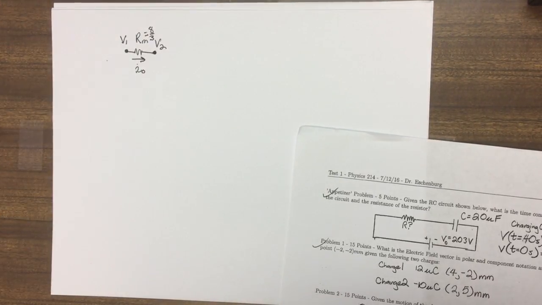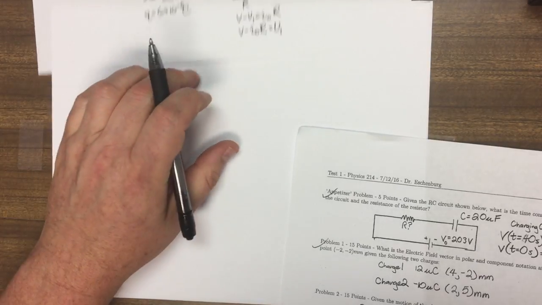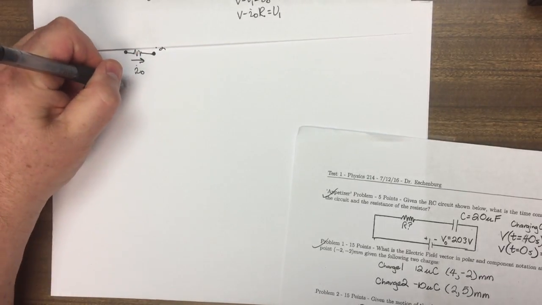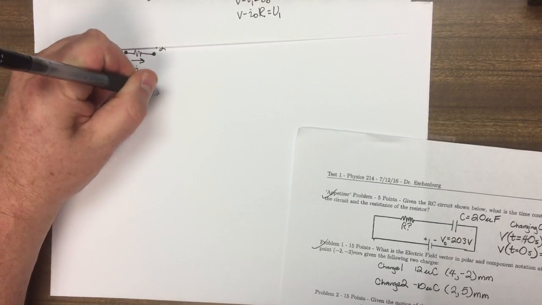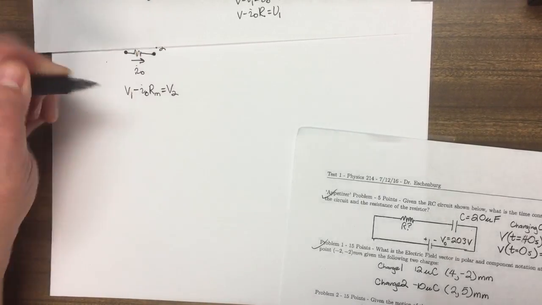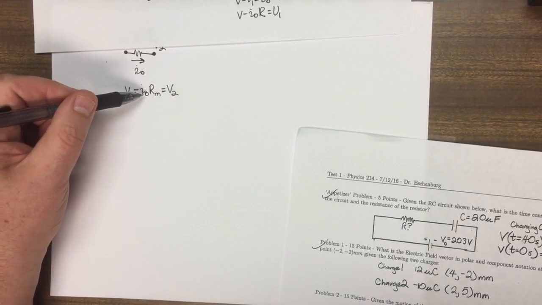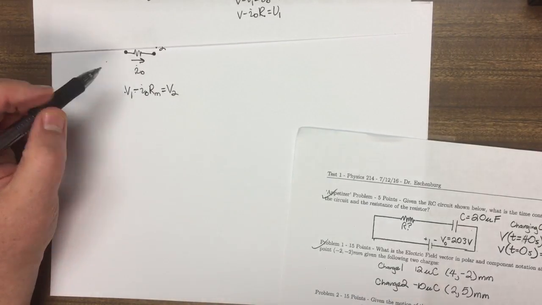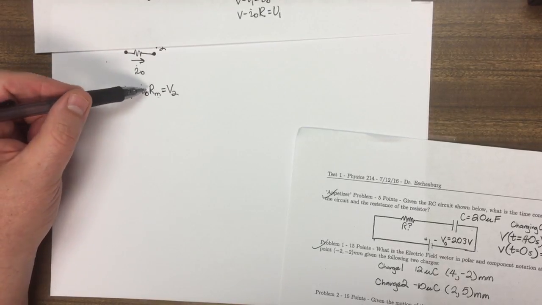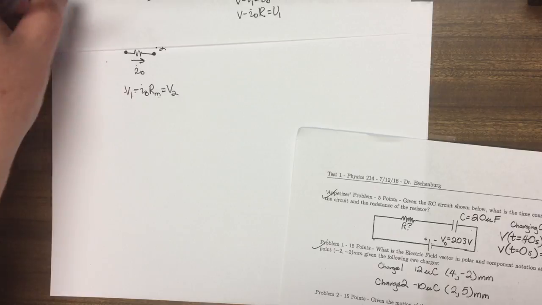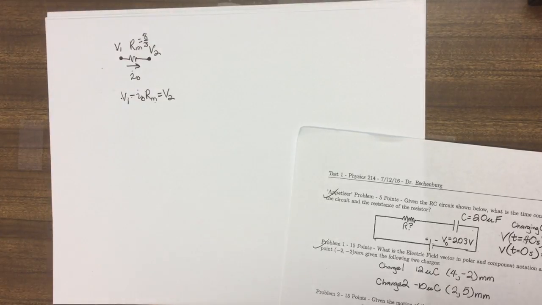And I can effectively use the same equation that I did here. V1 minus I naught R middle is equal to V2. The potential minus this magnitude of drop across an equivalent resistance of RM with a current of I naught will give you the potential at the other side of the resistor.